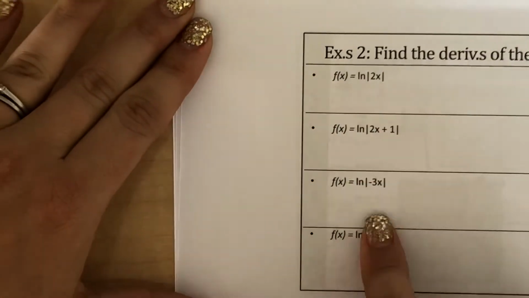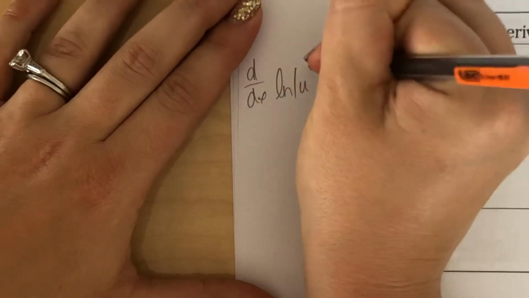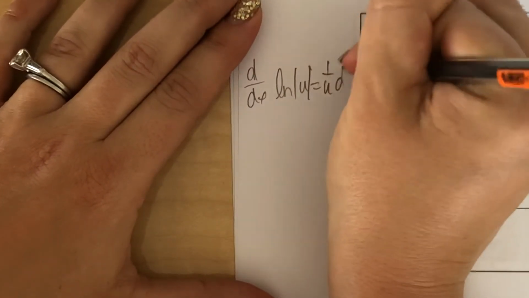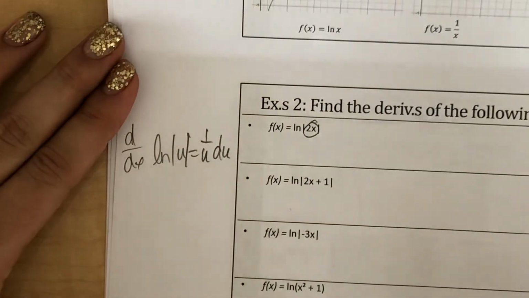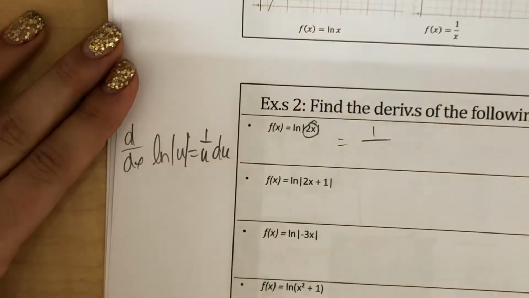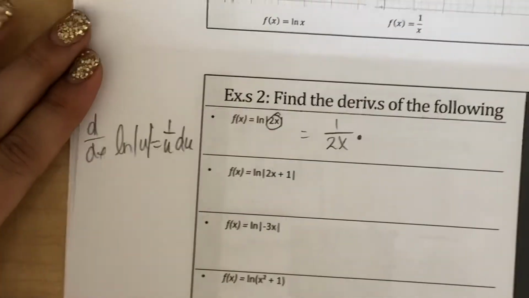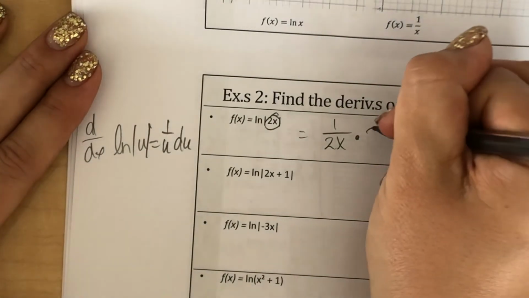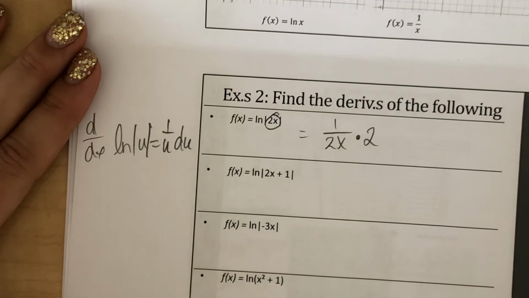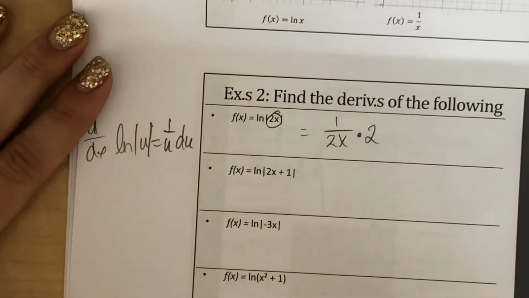So what I'm going to use to guide this is the derivative of ln of u being 1 over u du. So this is my u. The derivative of log is a rational, so 1 over u, 2x, times the derivative of my inside, du. What's the derivative of 2x? It is 2. We might be able to simplify that. I want to do this one together, and then we can work on the simplification of this.